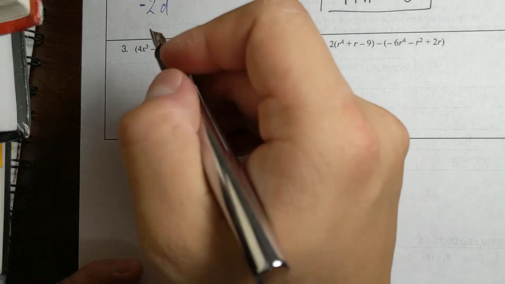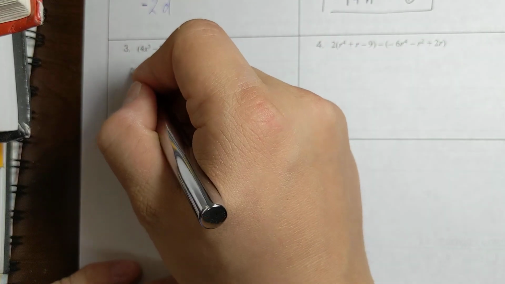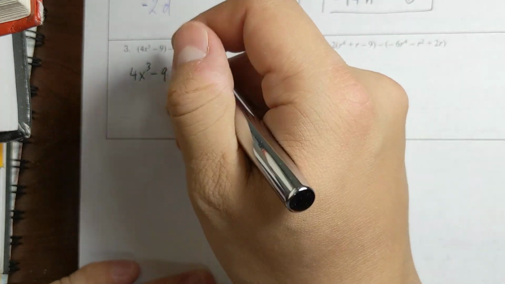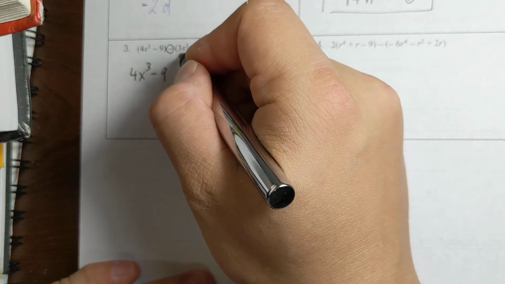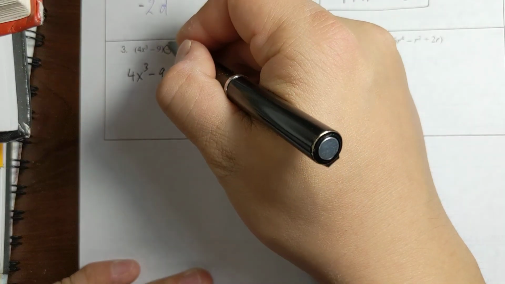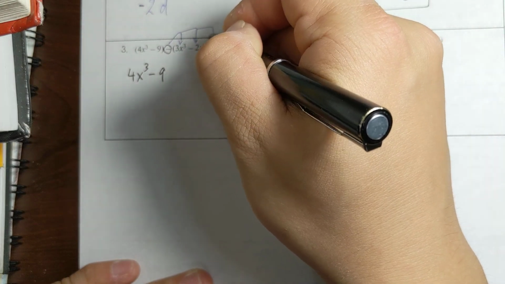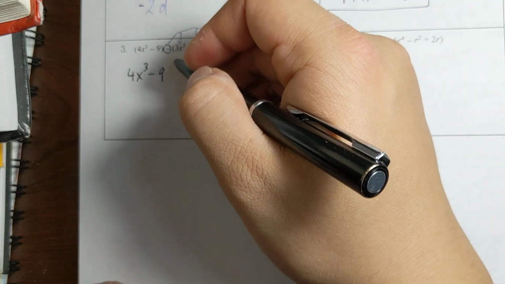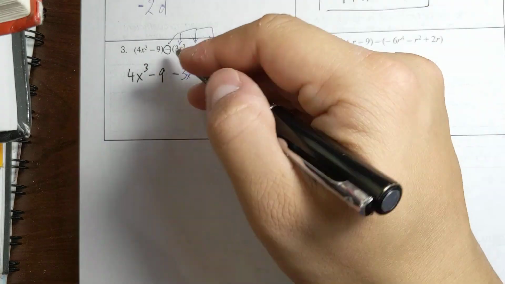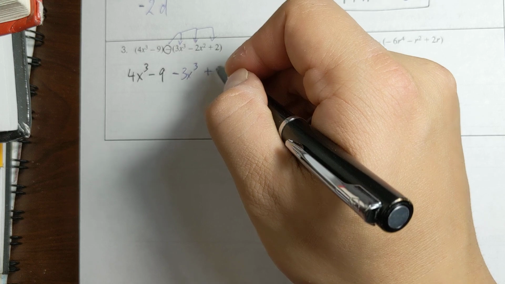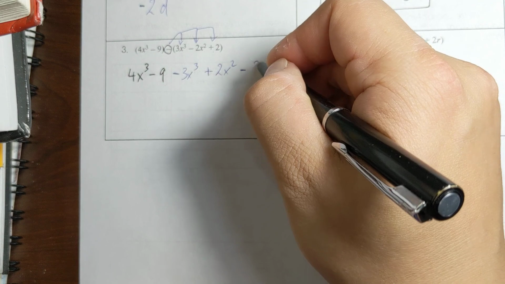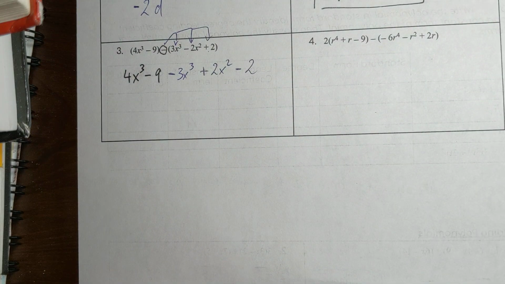For number 3, remove parentheses. This thing should end up with 4x to the third power minus 9. For the second part, you have a negative in front of it. Everything in here will change because you're distributing the negative inside. That should give you, for the first one, negative times 3x cubed, so this should be negative 3x cubed. Negative will become positive 2x squared. Negative, positive, negative. Then you combine like terms.